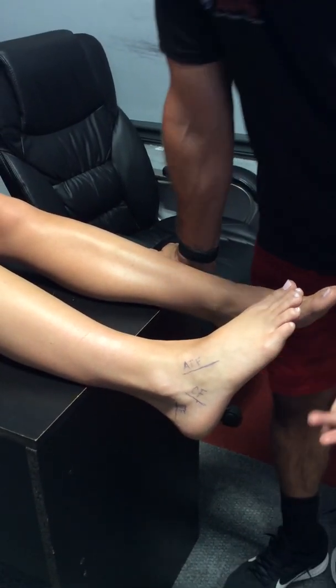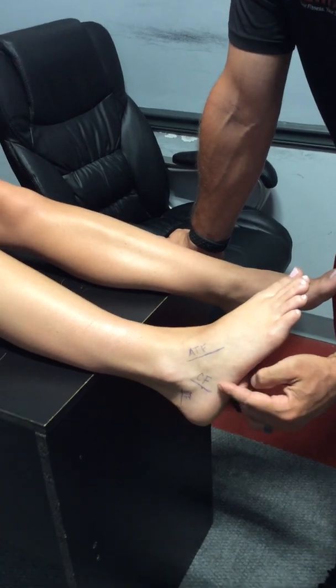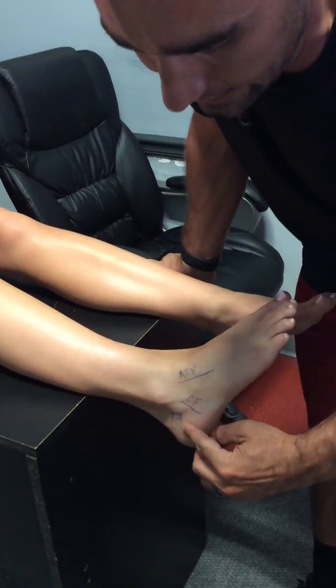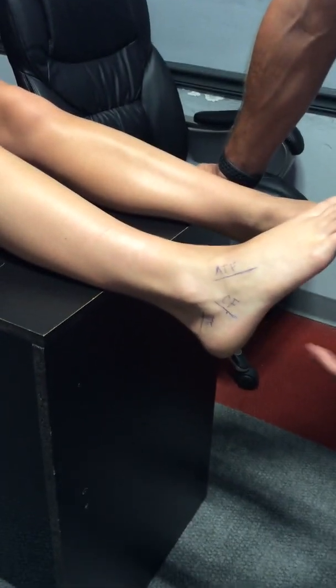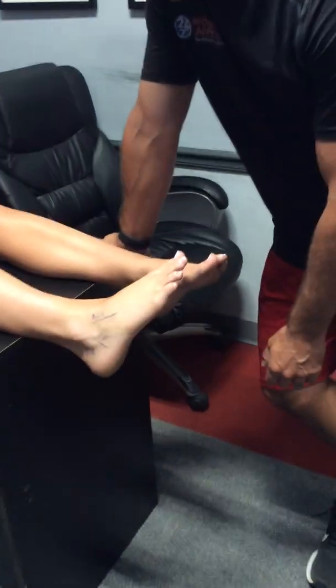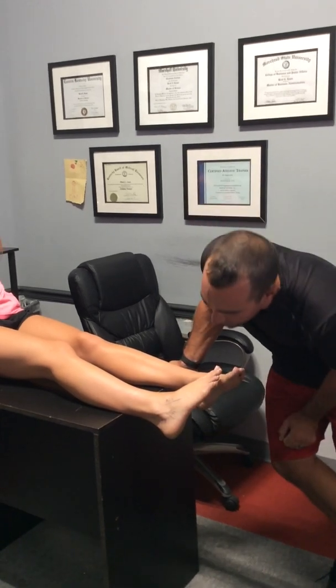The next most common ankle sprain that happens in this ligament is the CF, okay? So that's the calcaneofibular ligament. And on the back side of here, we have the PTF, which is the posterior talofibular ligament. We are not going to be testing that one. I just want to make sure you knew where that was, okay? So you've got the ATF, you've got the CF, and you've got the PTF.